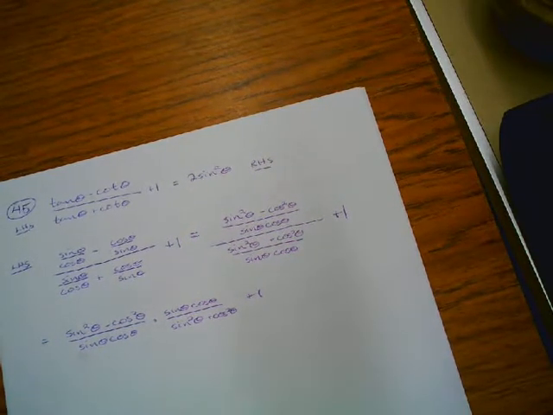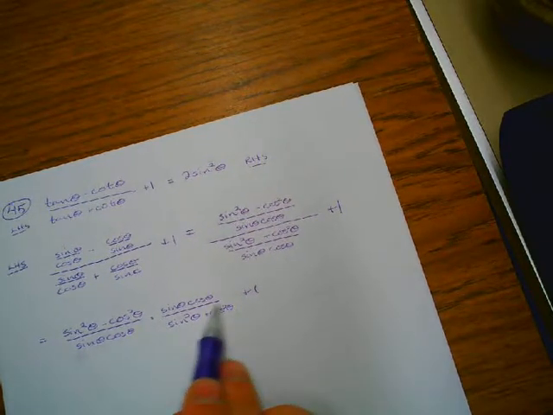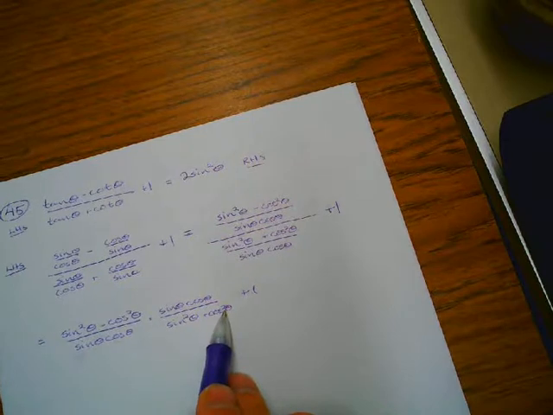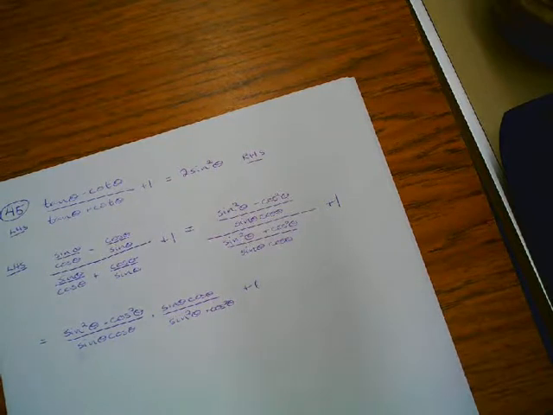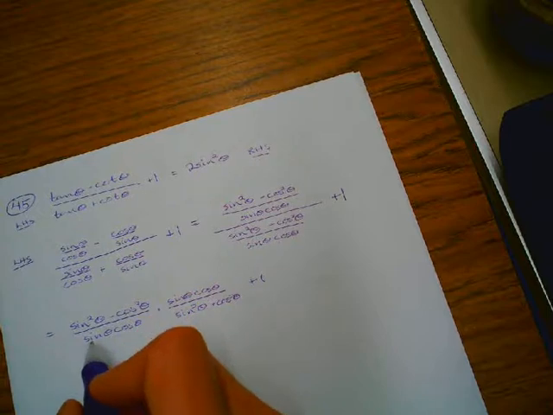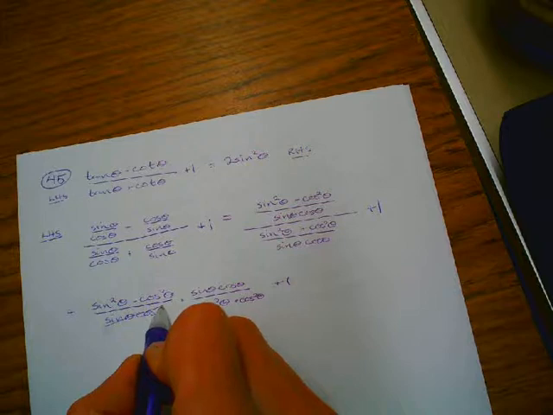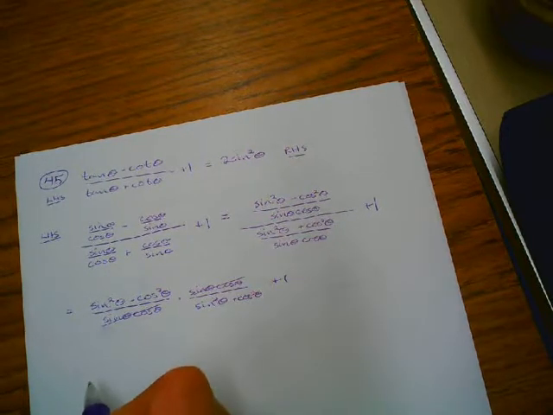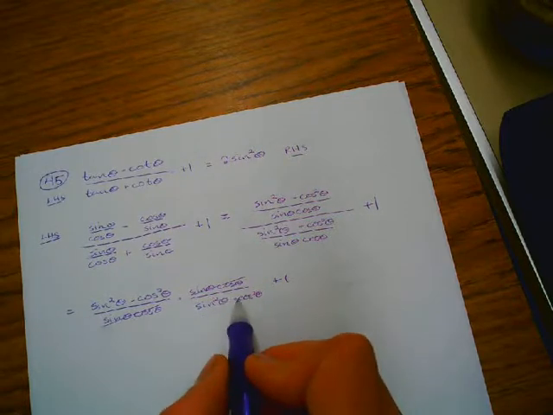Yes, Mo? To alleviate making the bottom super complicated, could you make that sine theta times cosine theta over 1? And then make it trig identity? Are you saying to write this as 1? Because that's a trig identity? That's what we're going to do now. So right now we're going to cancel out by cross multiplying this denominator with this numerator. And here we're going to write that out as 1.